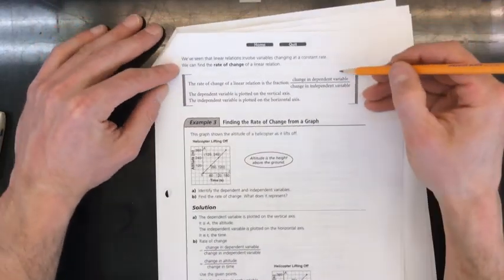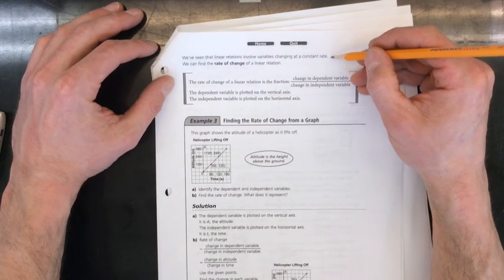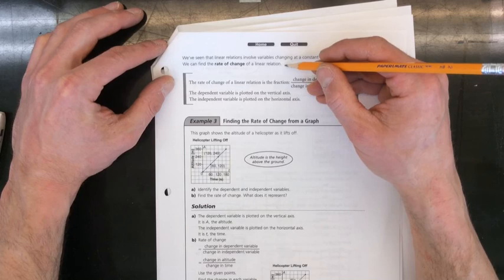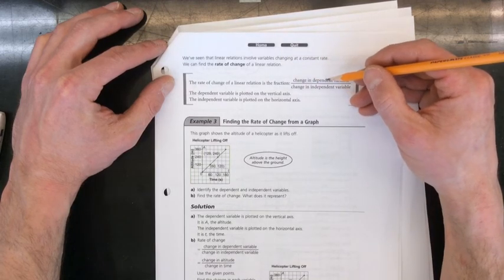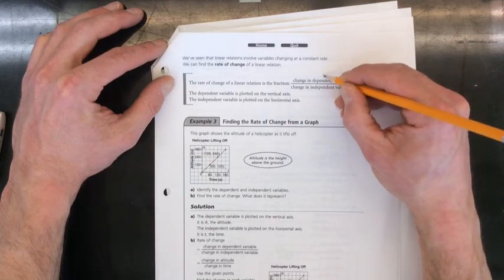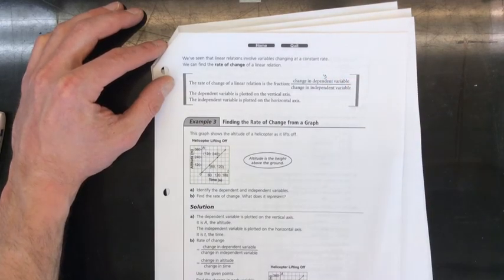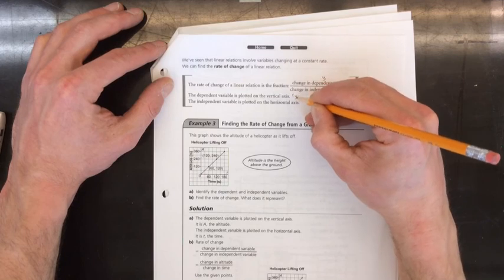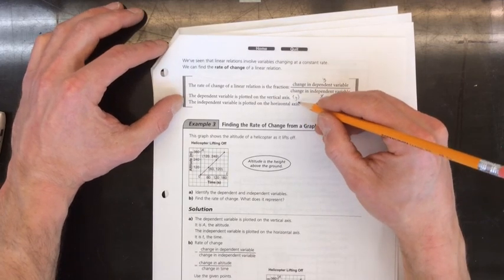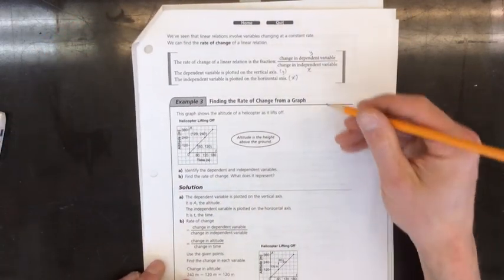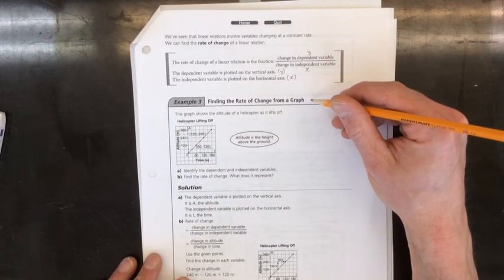So we've seen that linear relations involve variables changing at a constant rate. We can find this rate of change of a linear relation. The rate of change of a linear relation is the fraction where we have the change in the dependent variable, which is often thought of as y, over the change in the independent variable, which is often x. The dependent variable is plotted on the vertical axis, which is y, and the independent variable is plotted on the horizontal axis, which is x. So now we're going to find the rate of change from a graph.